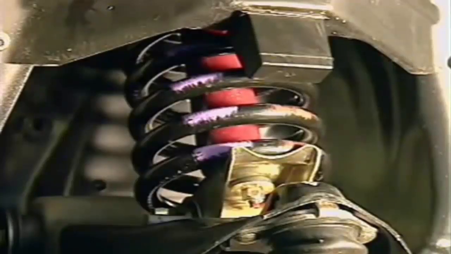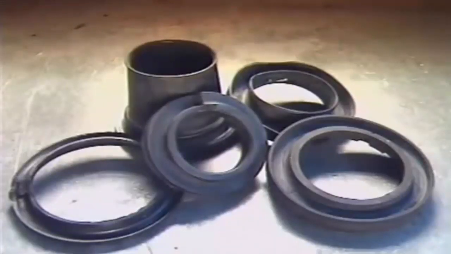Coil springs can look alike but give very different load ratings, which are often color-coded for identification. They normally use rubber pads to prevent transmission of noise and vibration.